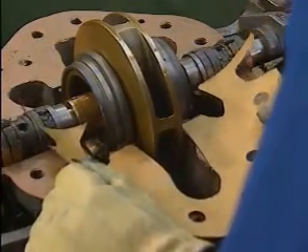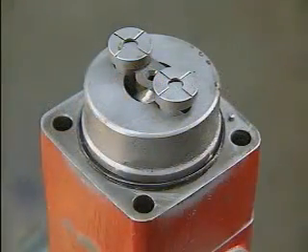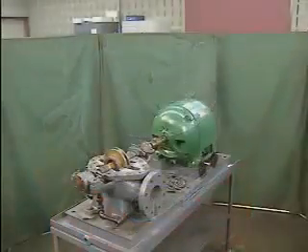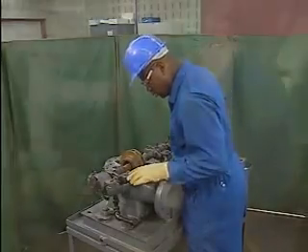In this part, we'll look at how gaskets can be installed. We'll view the installation of a gasket on a pump casing, and we'll see how an O-ring can be installed. Let's start by following a mechanic as he installs a two-piece gasket on a pump.